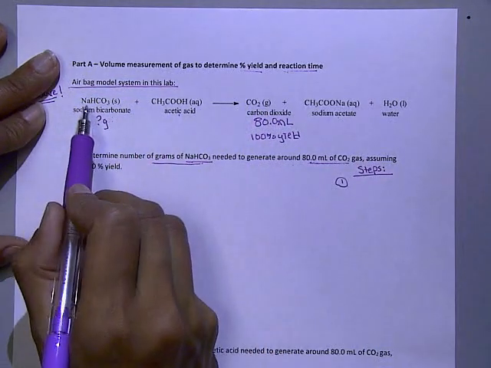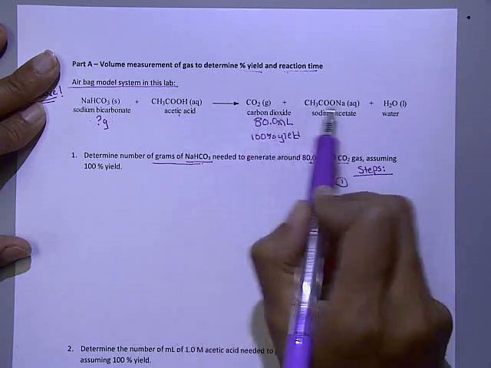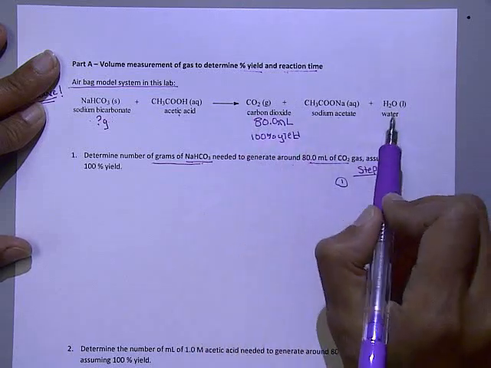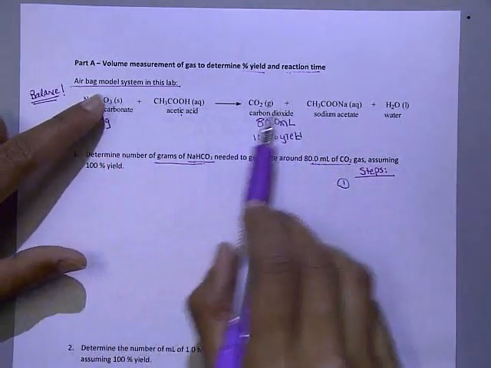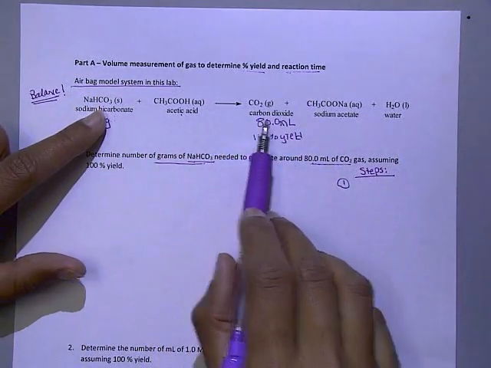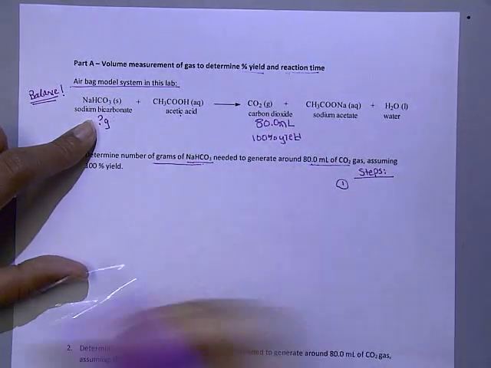So here we have 1 mole sodium bicarbonate, 1 mole of acetic acid, 1 mole of carbon dioxide, 1 mole of sodium acetate, and 1 mole of water. Remember, we can only go from moles to moles in a chemical equation. If we're given something else, that means we have to convert that to moles.